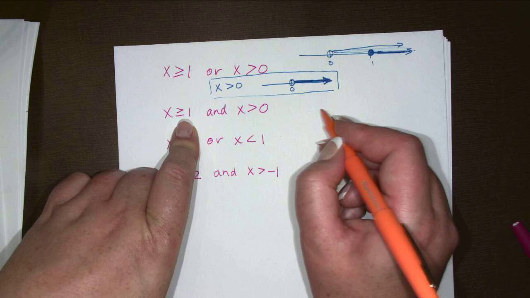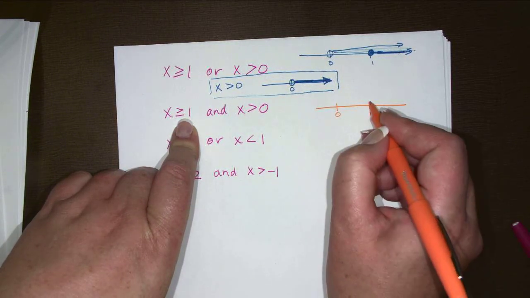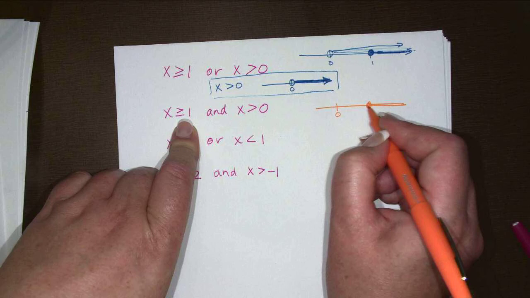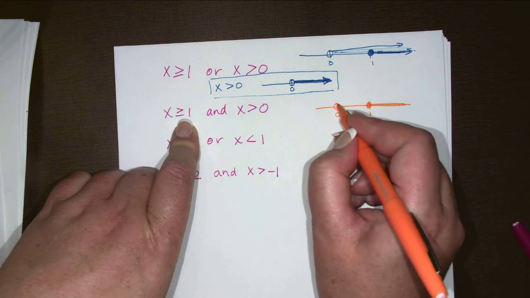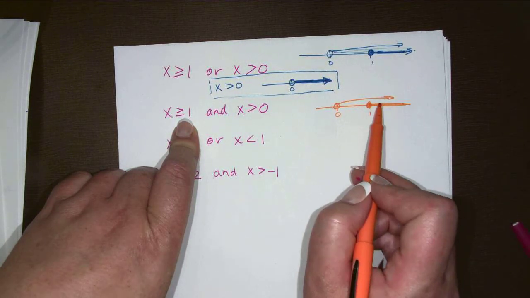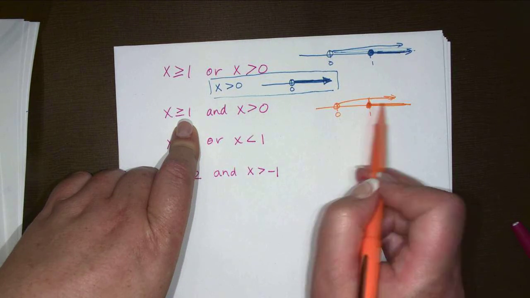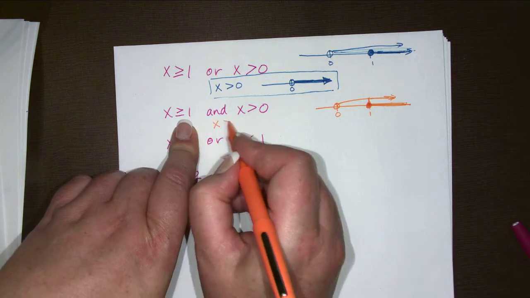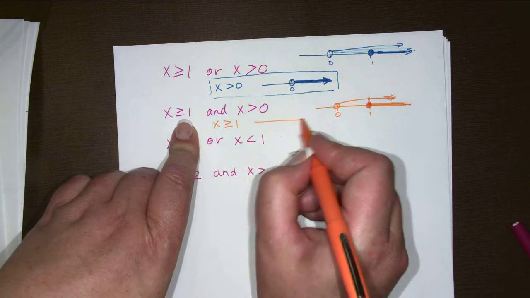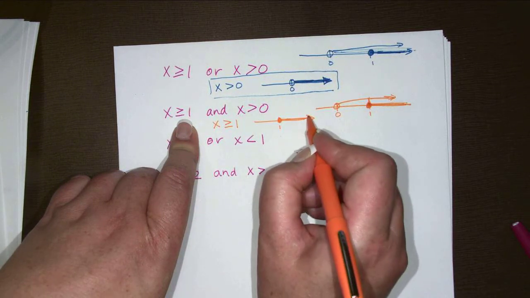And here's 0, here's 1. And means the overlap, so it's only where they're both colored, which is at the 1 and bigger. So here we'd say that x is greater than or equal to 1, colored in, and that would be your answer.